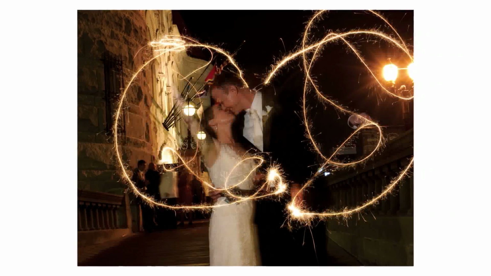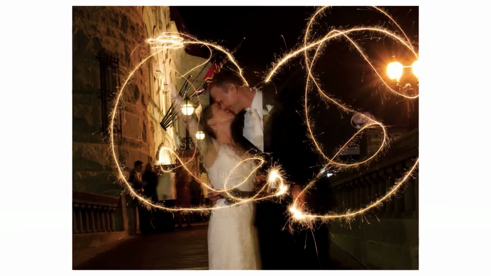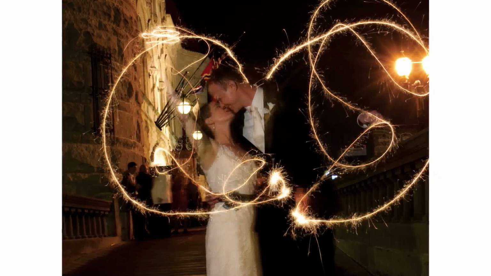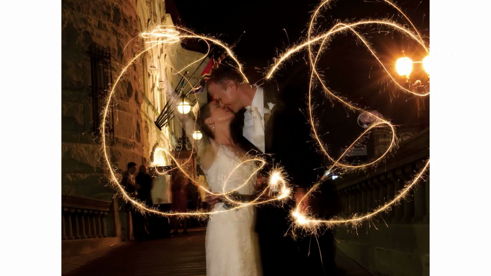Sparklers are always fun to play with. For this 5-second exposure, I placed my camera on my tripod, set my camera to rear curtain sync, and asked the couple to play with the sparklers and end with a kiss. The long exposure recorded the ambient light from the sparklers, and the flash captured the kiss.